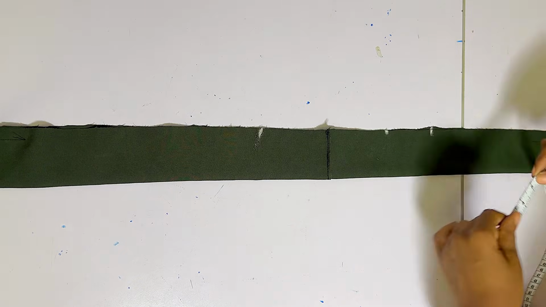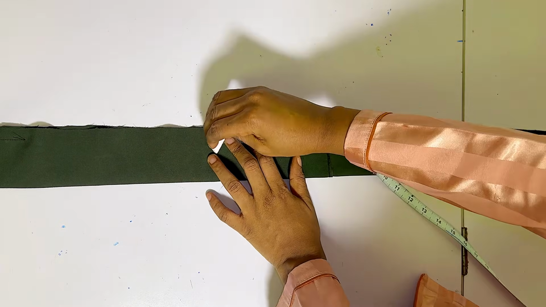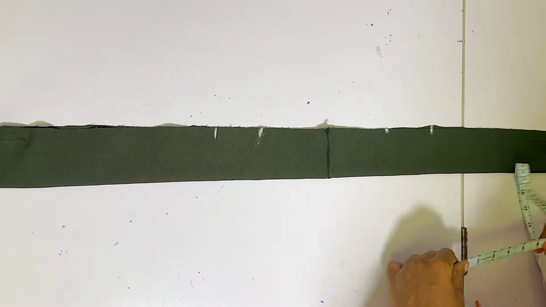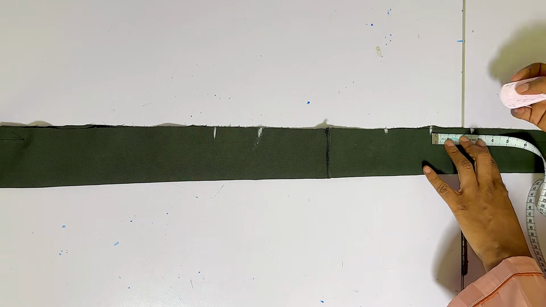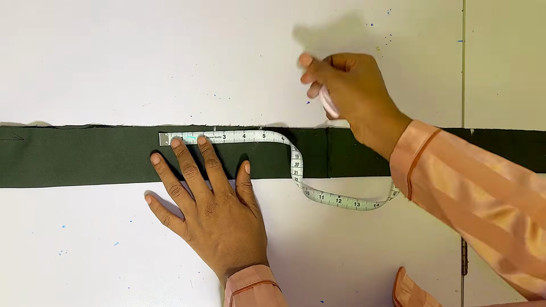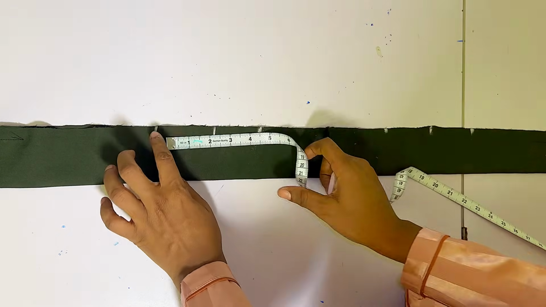I'll do the same thing on the other side as well. I'm going to stitch that 2 inches closed. Just pay close attention to what I'm doing. And then for the back neckline, I'll be using 2.5 inches. I'm going to gather it up to 2.5 inches, and I'm going to do that on both sides.